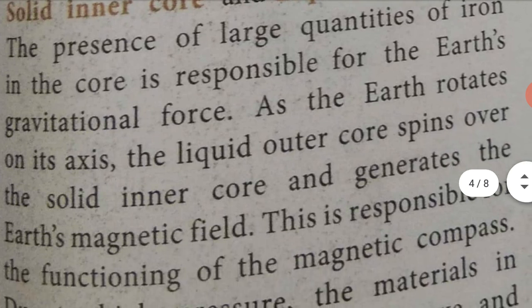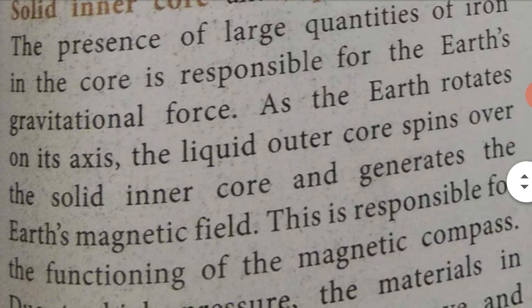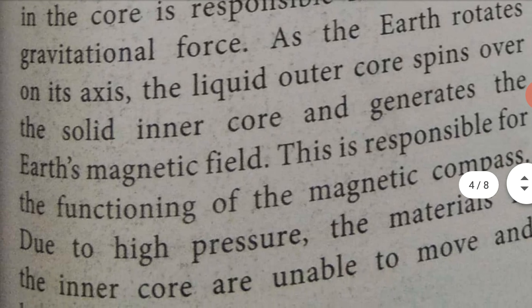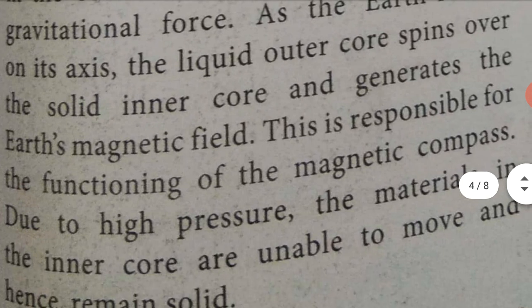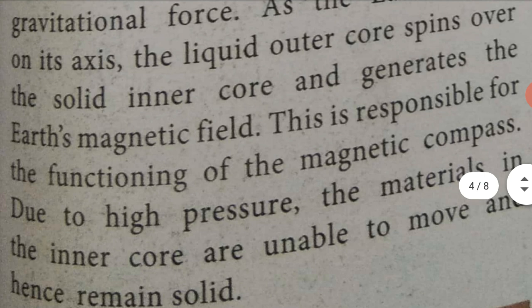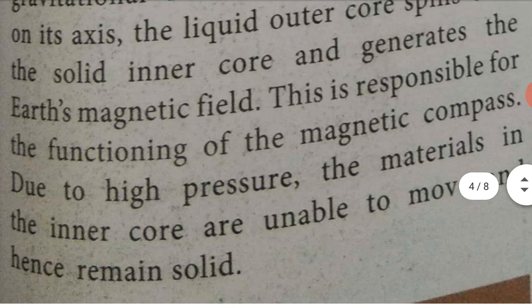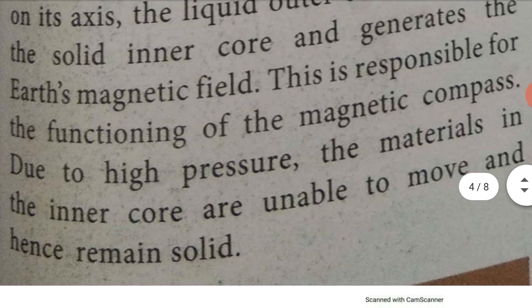As the earth rotates on its axis, the liquid outer core spins over the solid inner core. Spins means to turn. This generates the earth's magnetic field, which is responsible for the functioning of the magnetic compass. Due to high pressure, the material in the inner core is unable to move, hence it remains solid.